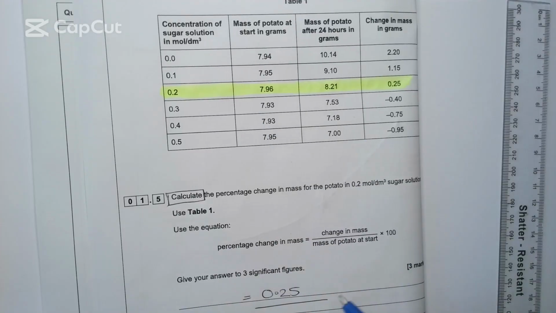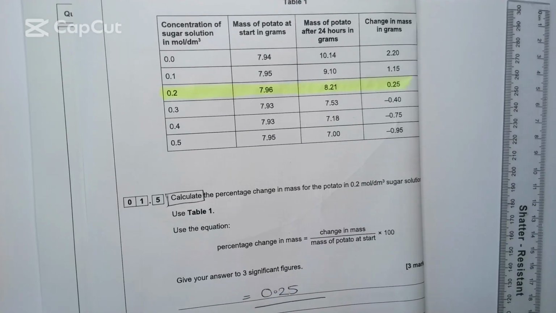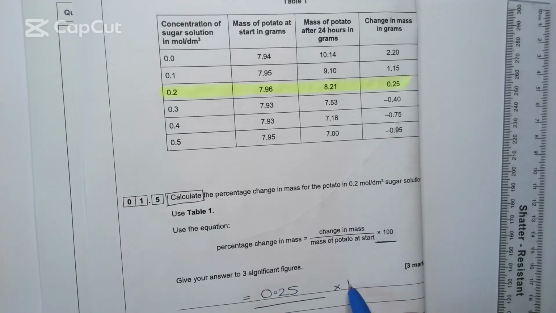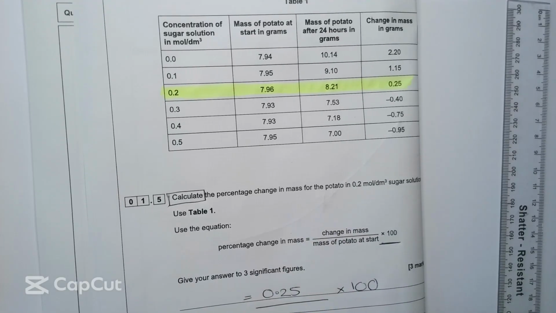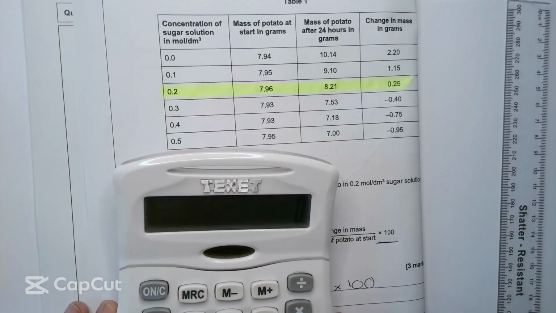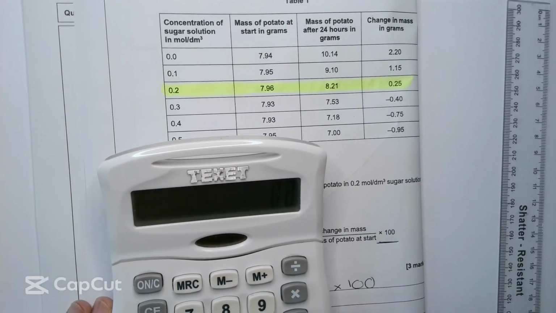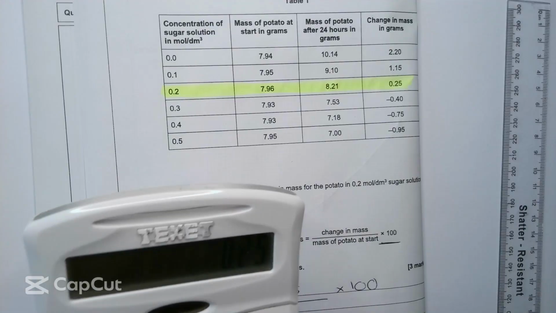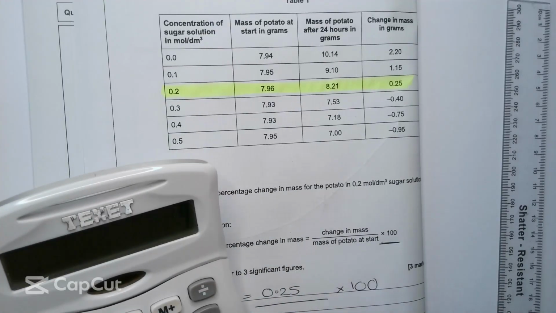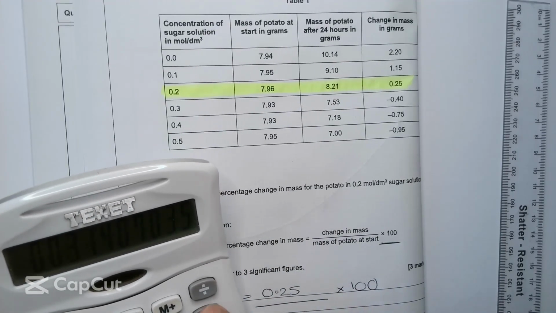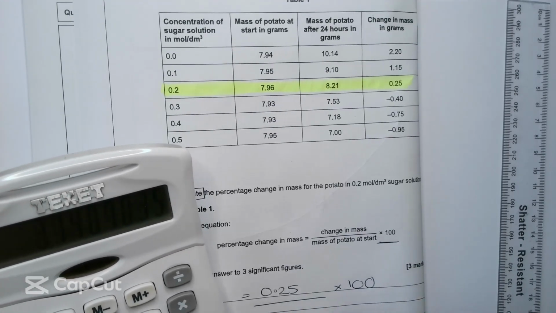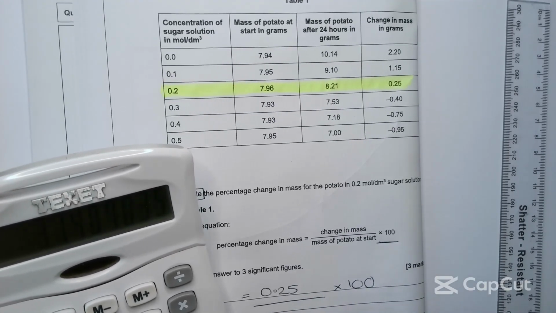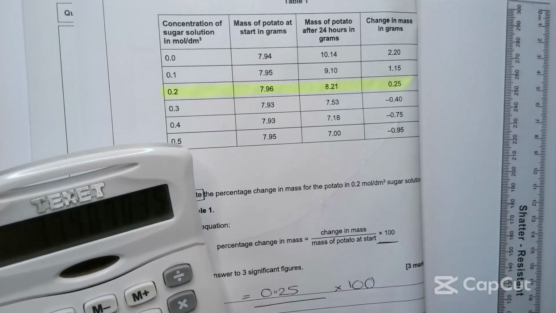There it is. Okay, we're dividing that by mass of potato at the start. That's 7.96. Multiply by 100. And if you put those numbers into a calculator, so 0.25, divide that by 7.96 times 100, we get 3.1407035.